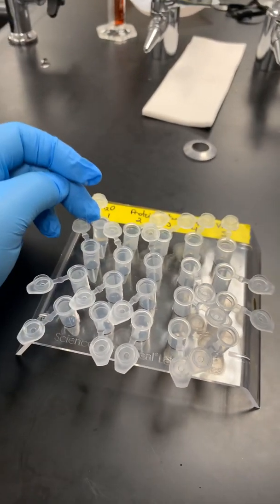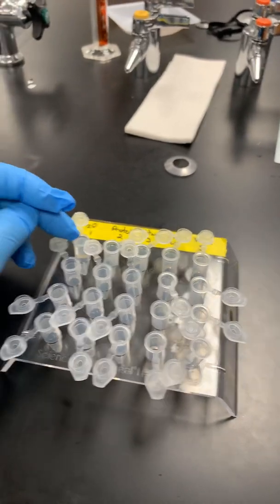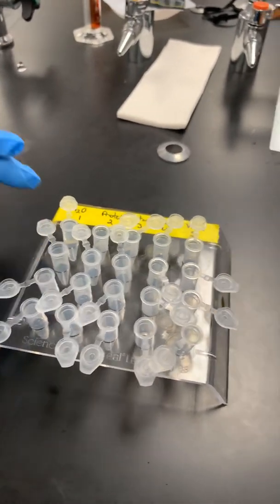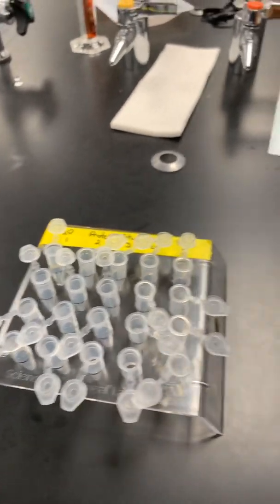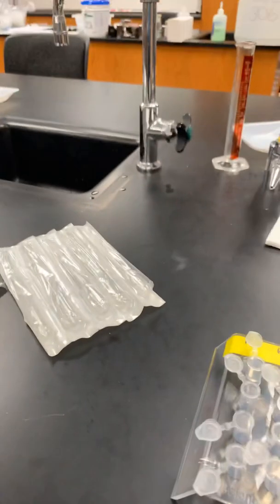So again, if you have 1.5 mils here and you want to divide that into 3 tubes, you're going to take half a mil and go into here, and then you're going to take half a mil and go into the second tube, and half a mil and go into the third tube. So you want to make sure you keep your transfer pipettes separate. I'll turn this back around so I can work with 2 hands.